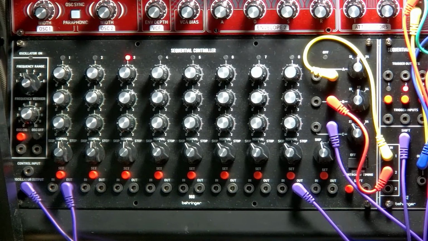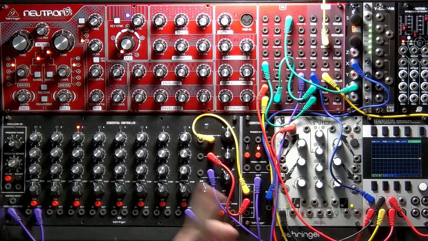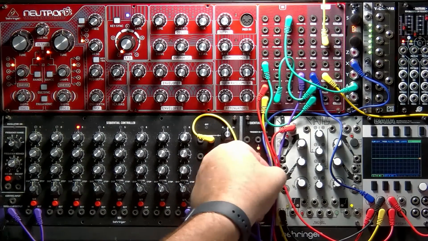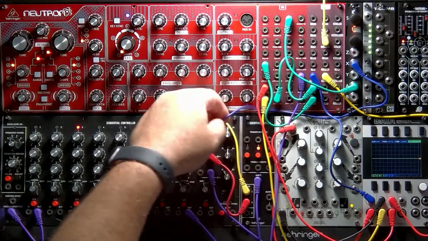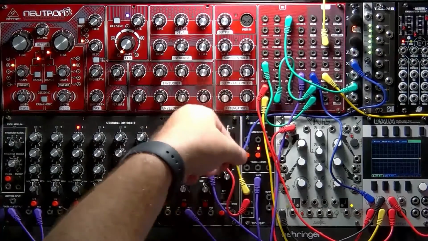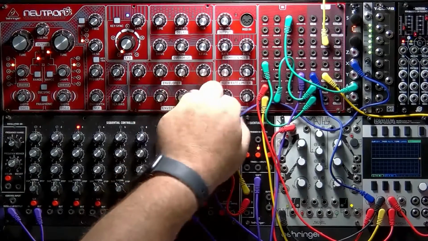To do this, we're going to need to pull apart some of our patches, but that's okay. We're going to get rid of using the sequential switch in this particular case. We don't really need it, so that's not a problem. The sequential switch will come out of that, and we'll just go straight into the first lane. We're only going to use the first lane for this particular sequence.